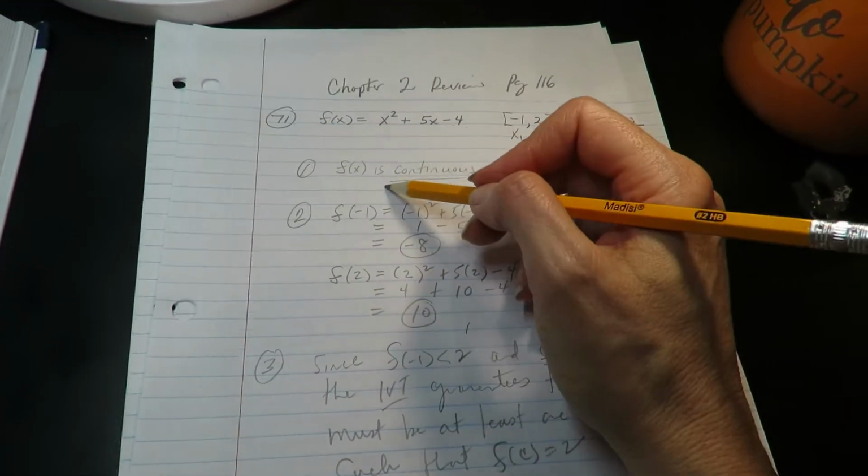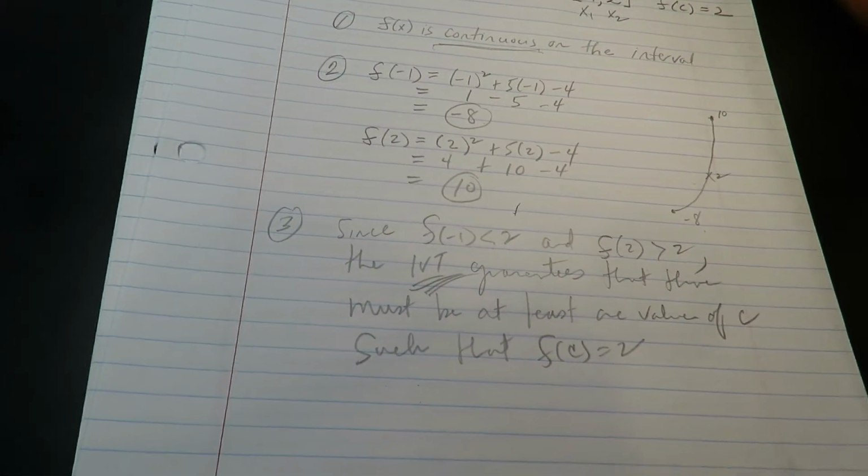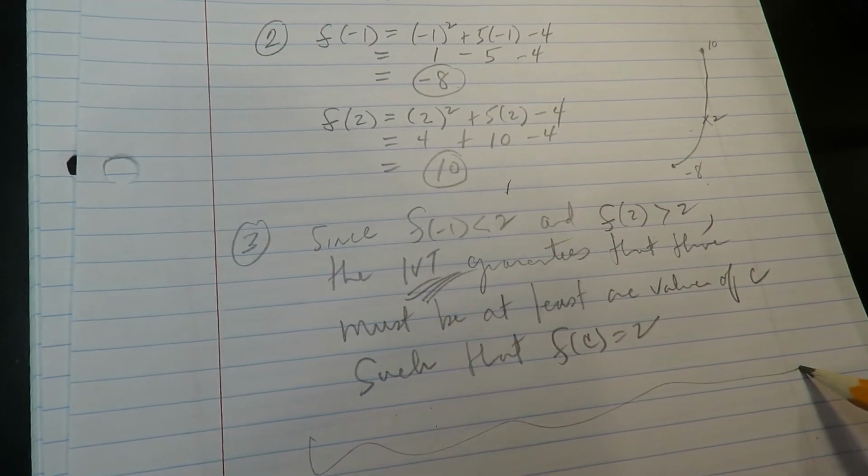All right, so again, I'm looking for you to say it's continuous. I'm looking for the output values. I'm looking for you to invoke the intermediate value theorem.